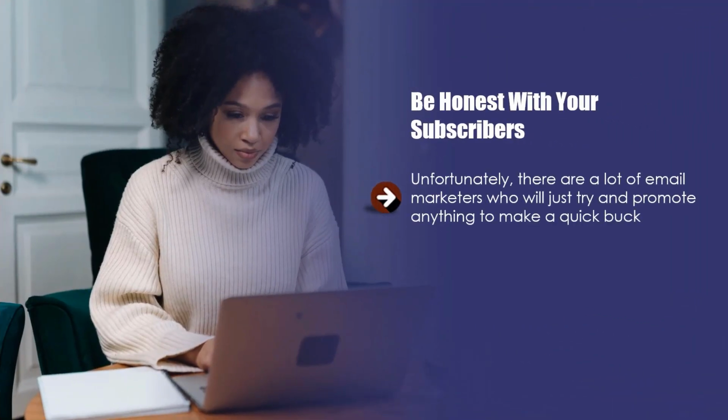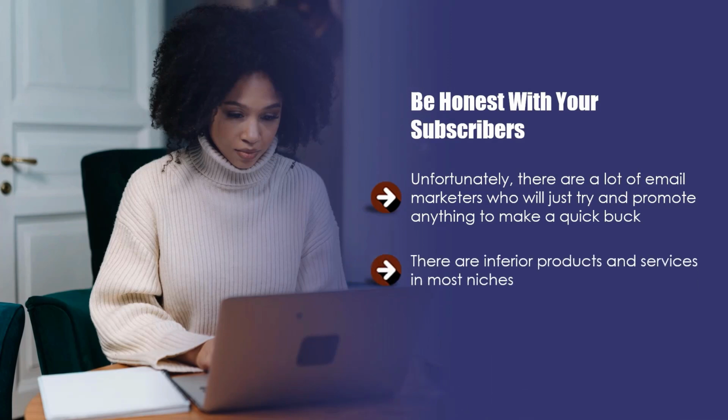Unfortunately, there are a lot of email marketers who will just try and promote anything to make a quick buck. A lot of people are aware of this, which is why they are so reluctant to join email lists these days. Nobody likes to be sold to all of the time, and they certainly don't want to receive promotional emails for inferior products and services. There are inferior products and services in most niches. They promise the world and deliver very little.